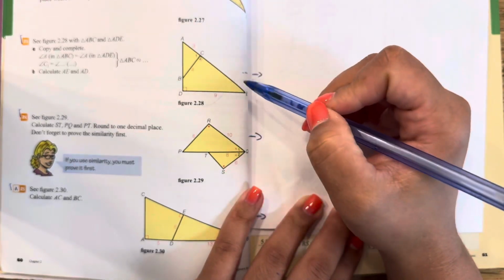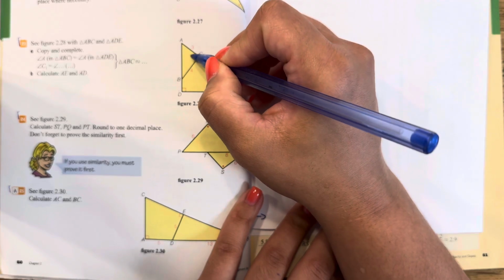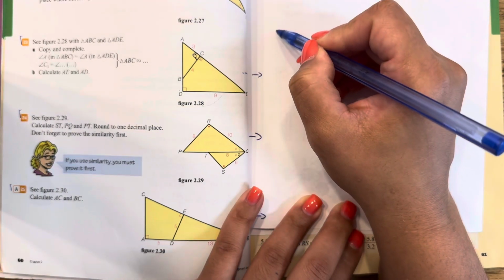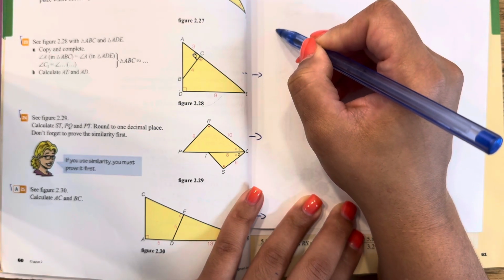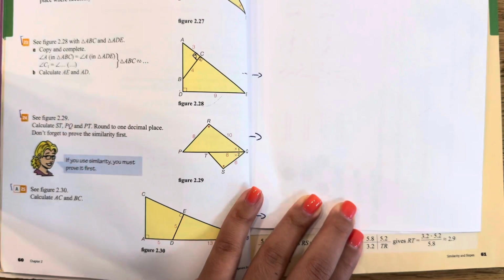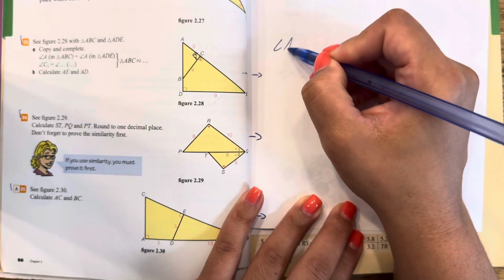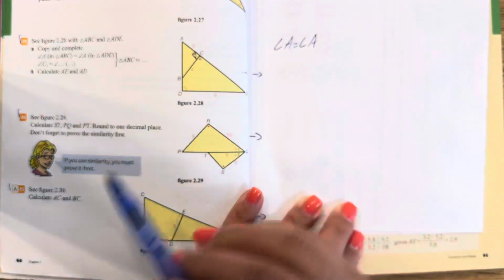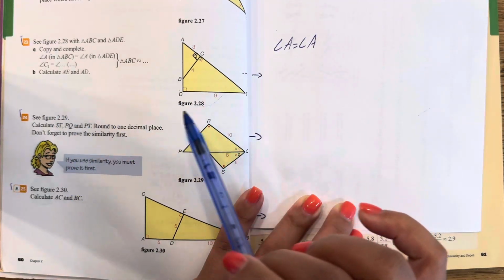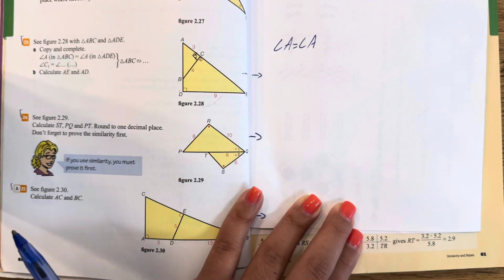So let's go to this one. We analyze, and we can see also the right angle here, angle C1. They already give us some information here, that angle A is angle A, in the little triangle versus the large triangle, so we can use that, it's given.